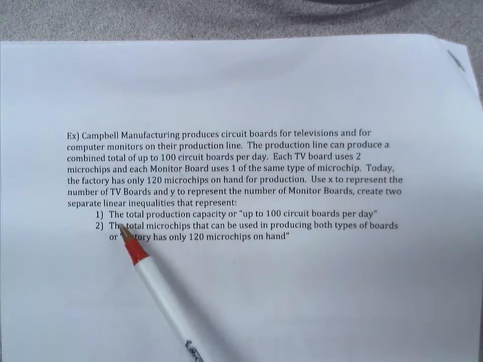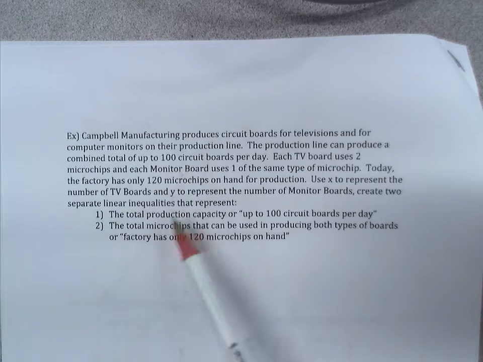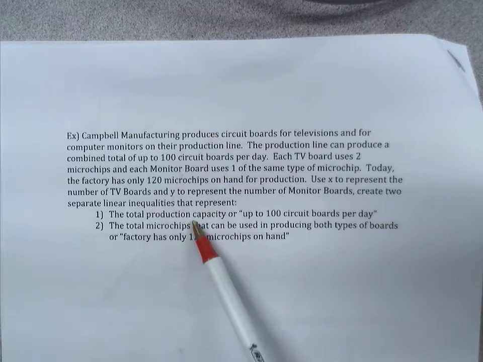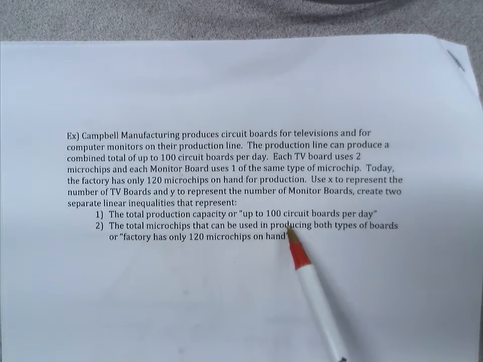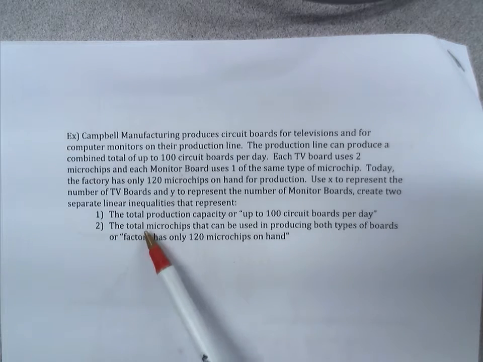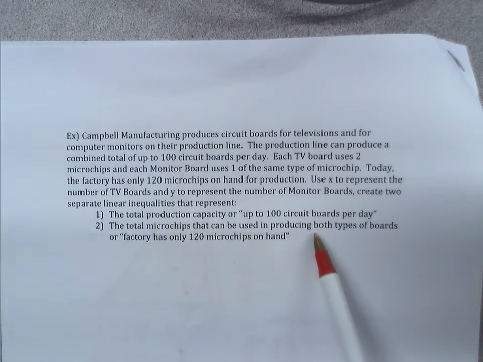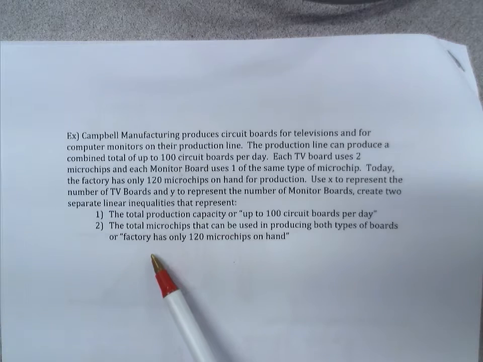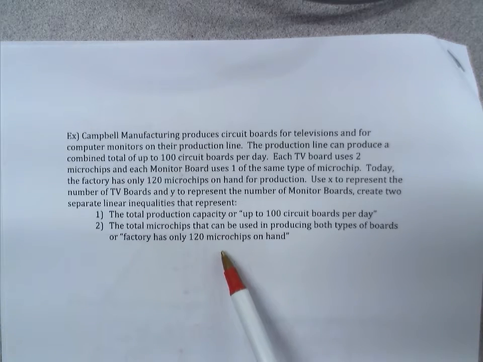Create 2 separate linear inequalities that represent 1. The total production capacity, or up to 100 circuit boards per day. 2. The total microchips that can be used in producing both types of boards, or the factory has only 120 microchips on hand. So let's talk about what that looks like.